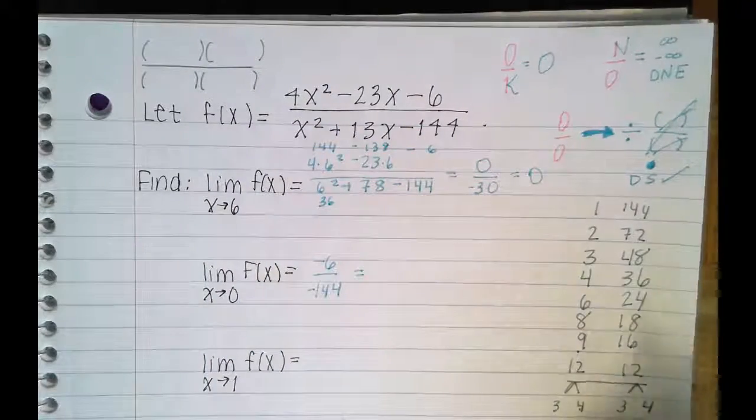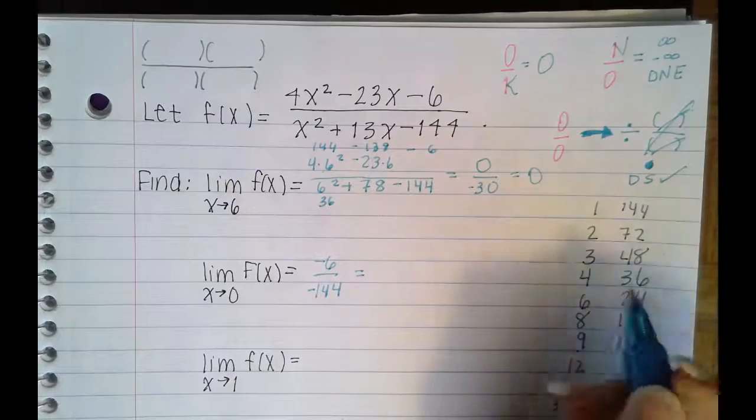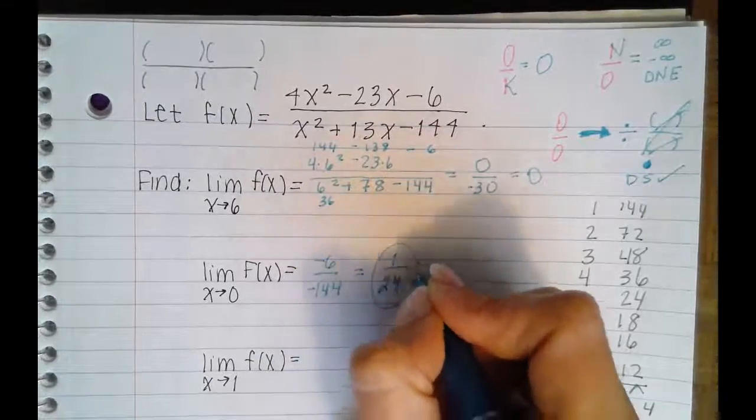6 we saw right here goes into 144 24 times. So really you're going to be left with a positive 1 over 24. So that's the answer to the limit.